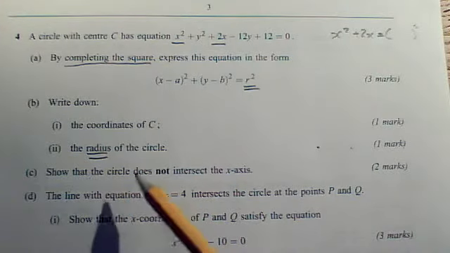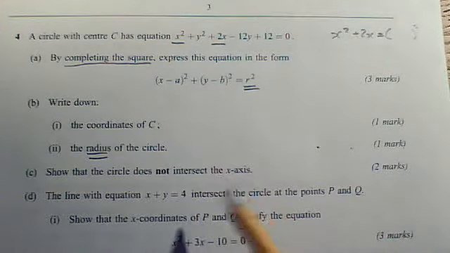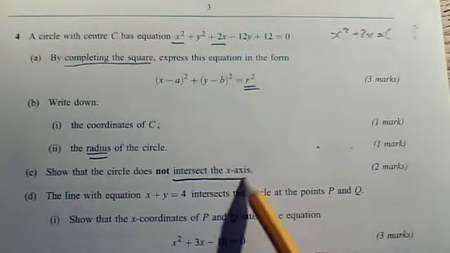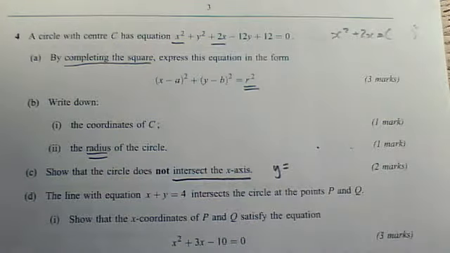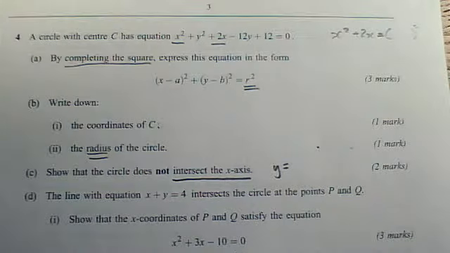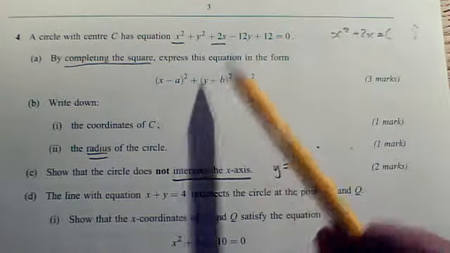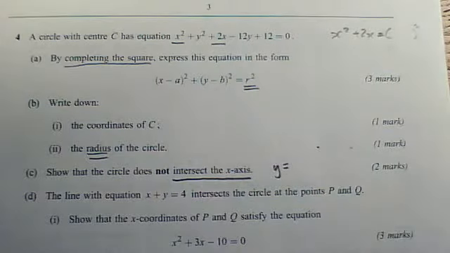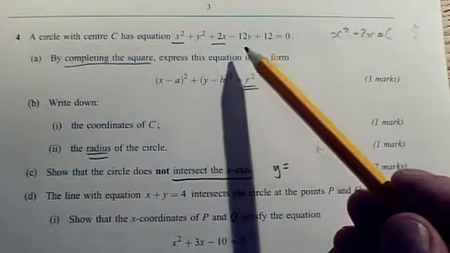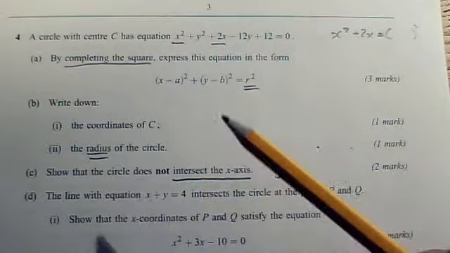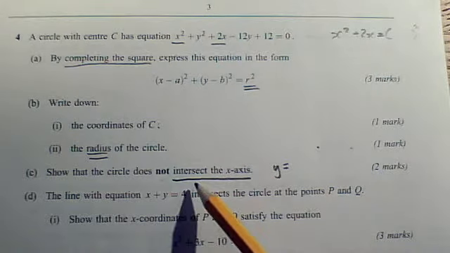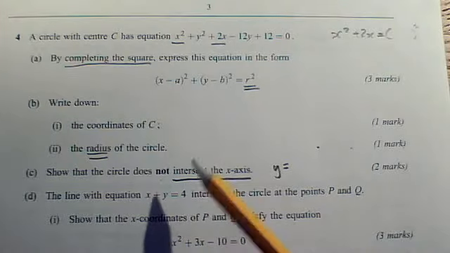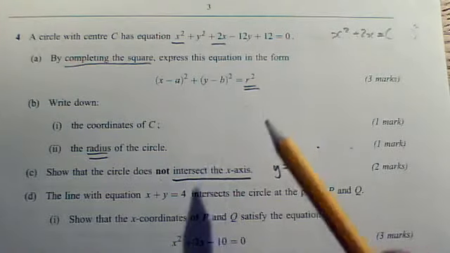We've got to show the circle does not intersect the x-axis. Now, intersecting the x-axis is when y equals a particular value. So you put that particular value into your equation for y. You could put it into either of those, and that will give you an equation that you're not going to solve because you want it not to intersect the x-axis. So therefore, you want your equation to have no solutions.